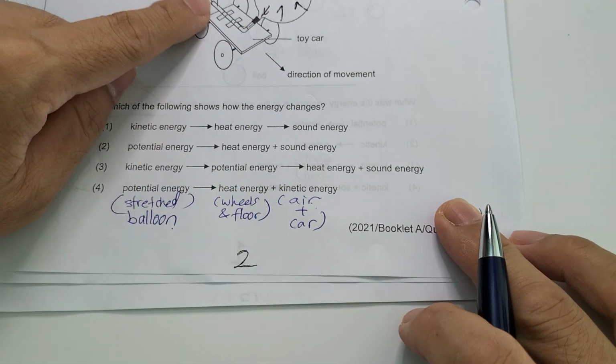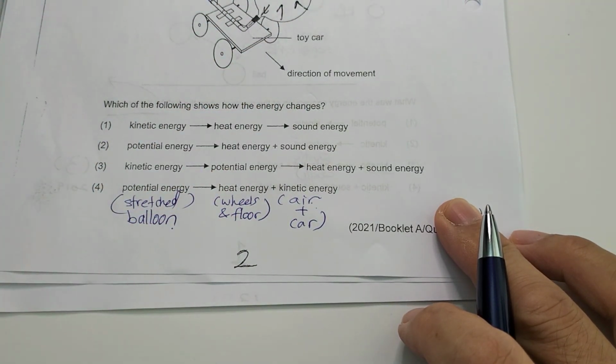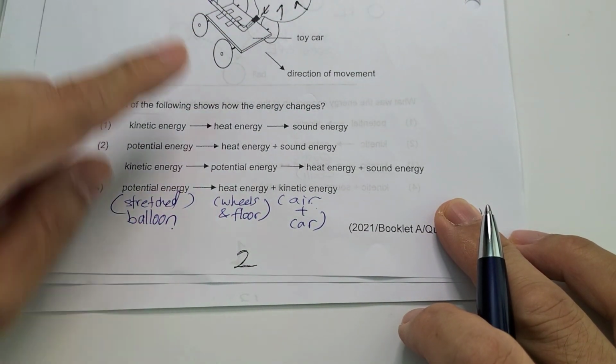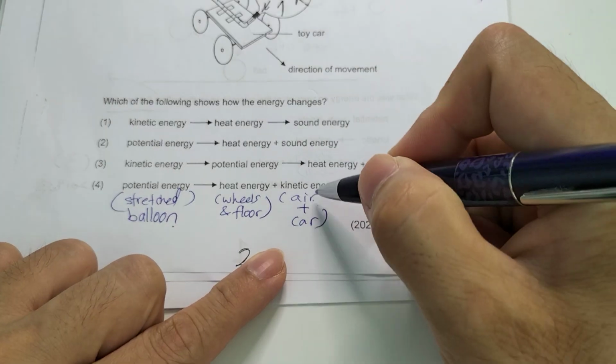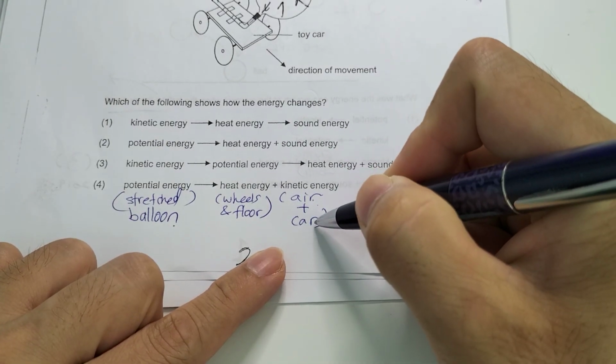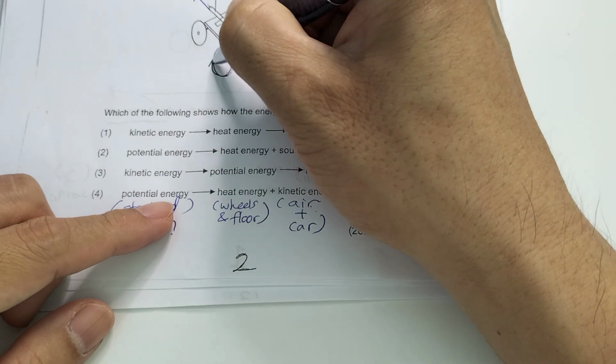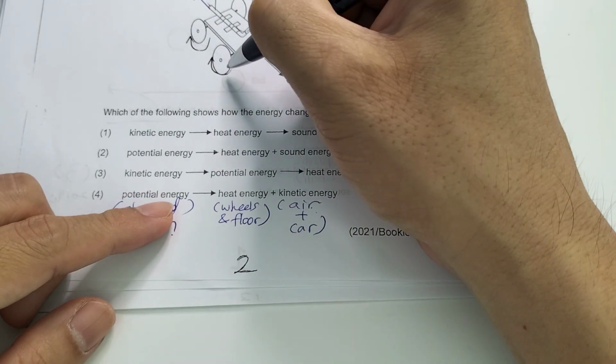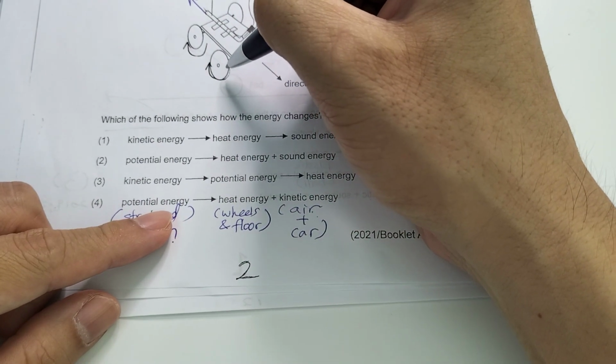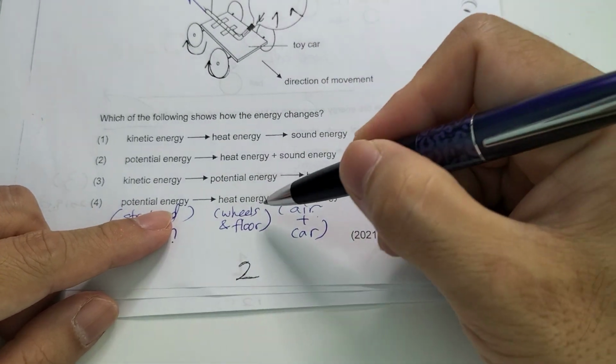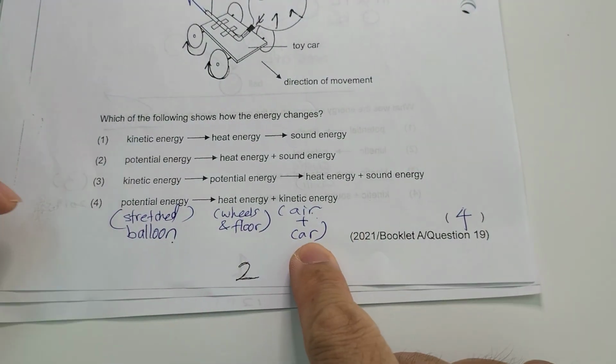As it moves forward, this is at the same time, right? As it moves forward, there will be kinetic energy in the car. And as the wheel spins against the ground, it rubs against the ground, and heat energy will be generated between the wheels and the floor. So the answer is 4. This is from the 2021 question.